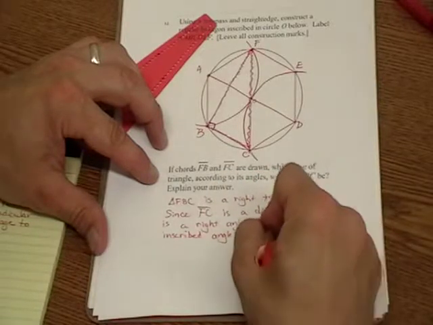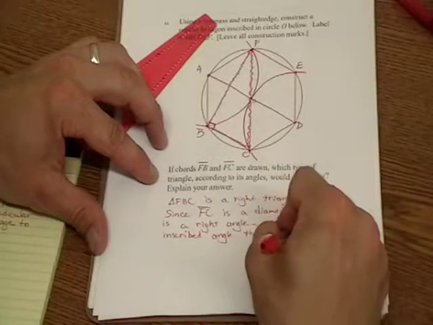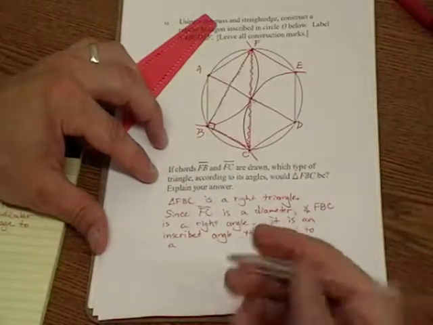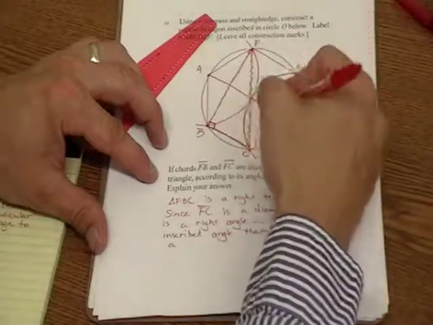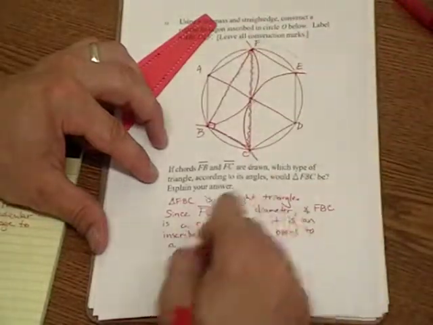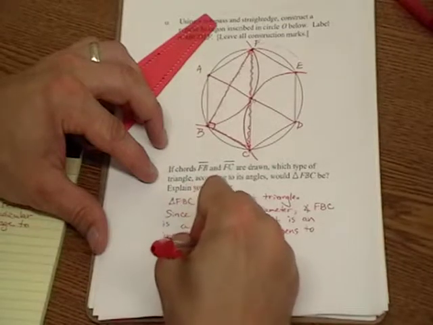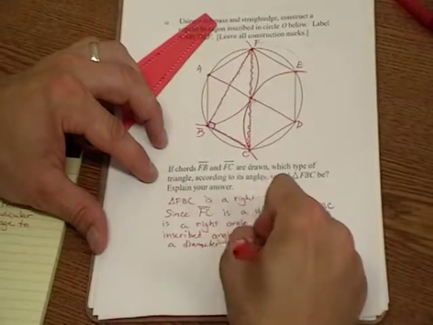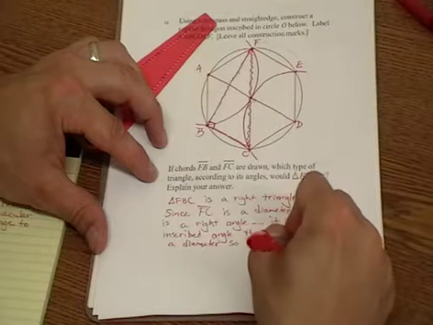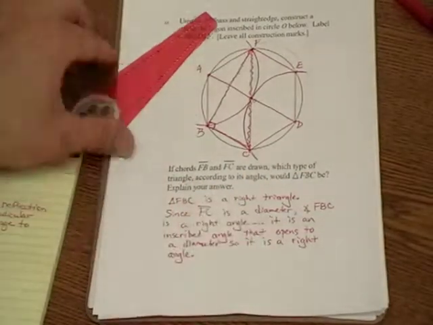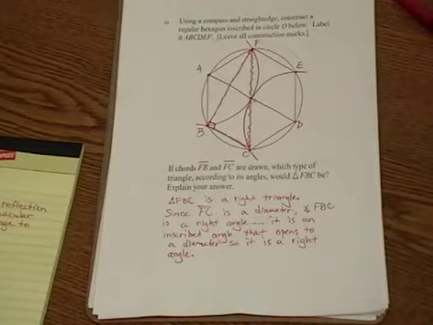that opens to a, you could say semicircle, diameter, 180 degree arc. It's 180 degrees from F to C. I'm going to say opens to a diameter. So it is a right angle. Now that's probably not perfect, but it's good enough to score us the points we need. All right, 2 more.